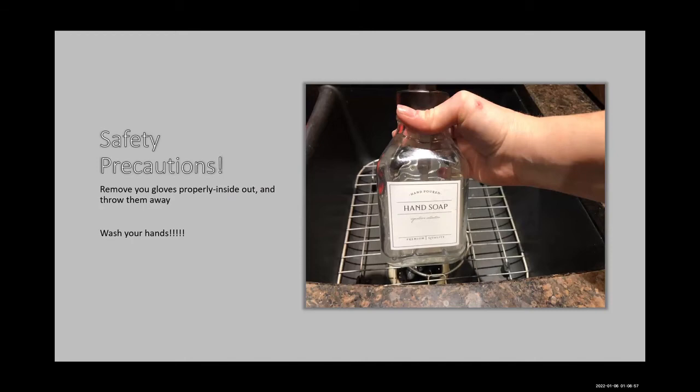Safety precautions. Remove your gloves properly inside out and throw them away. And then don't forget to wash your hands. Use soap.